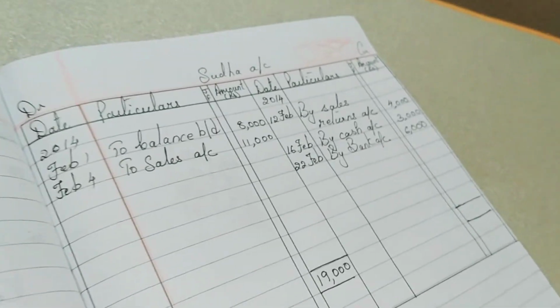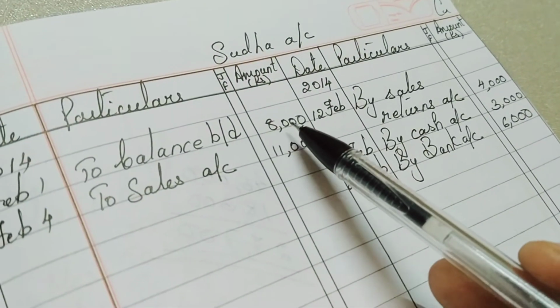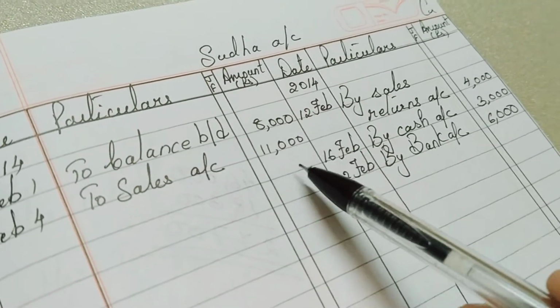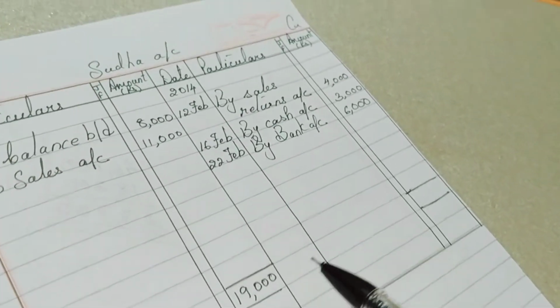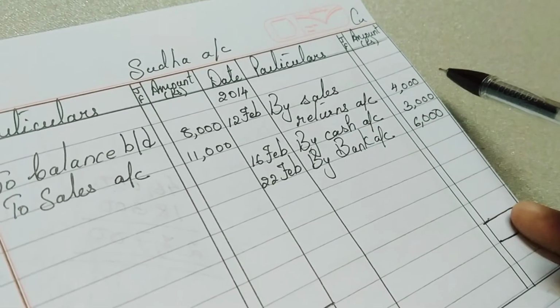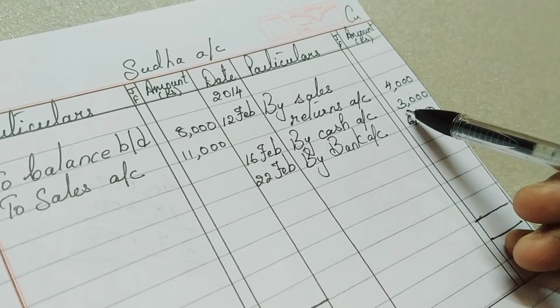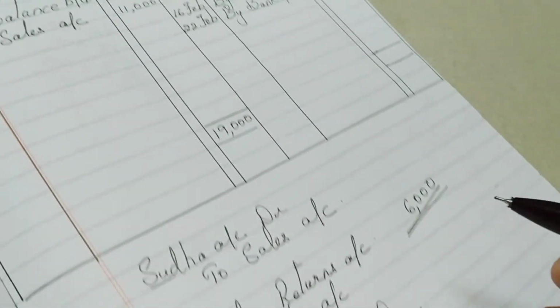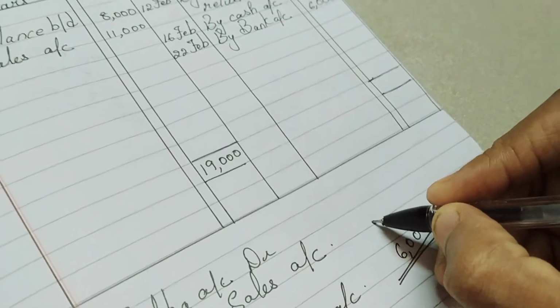get from Sudha. She already had to give us 8,000. We made a sale of 11,000 to her. Total amount 19,000 she's supposed to pay. She returned goods worth 4,000, so that is okay. Then she paid us by check. Then she paid us cash. Now the remaining amount of 6,000 we have to receive from Sudha.